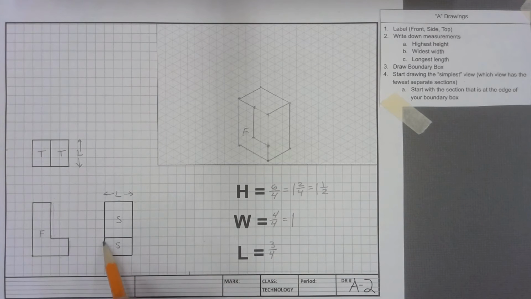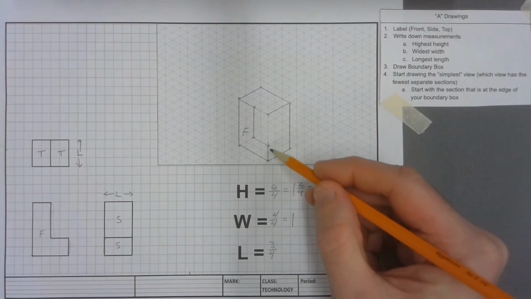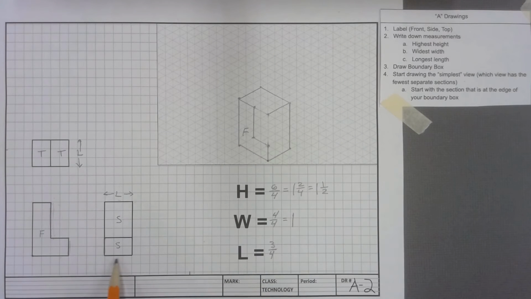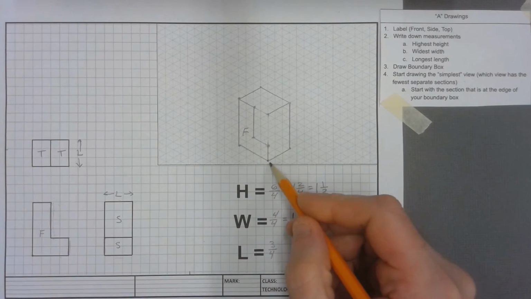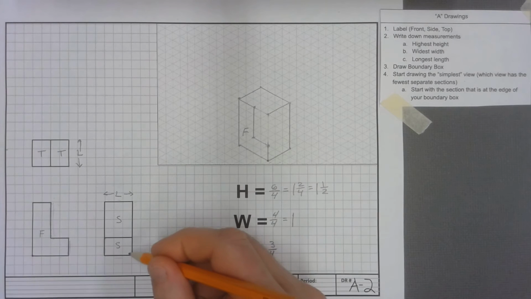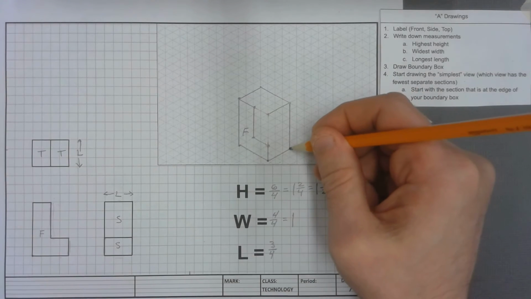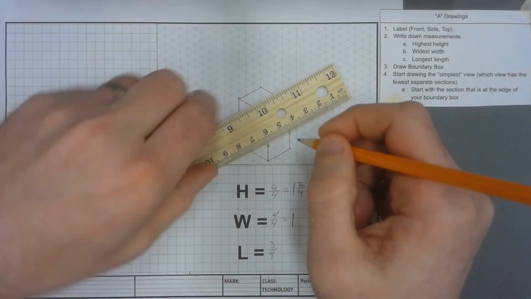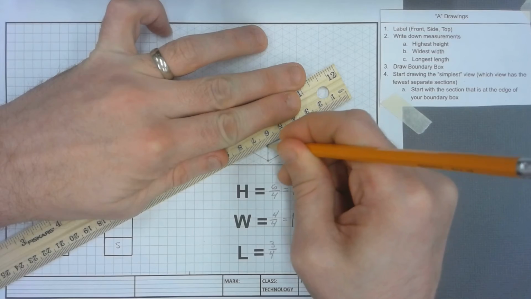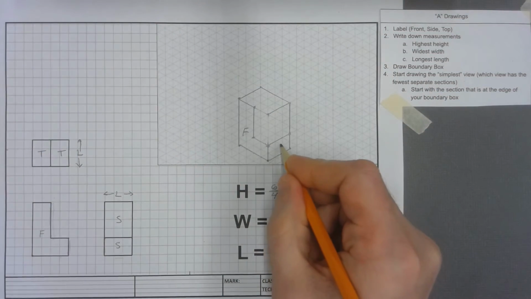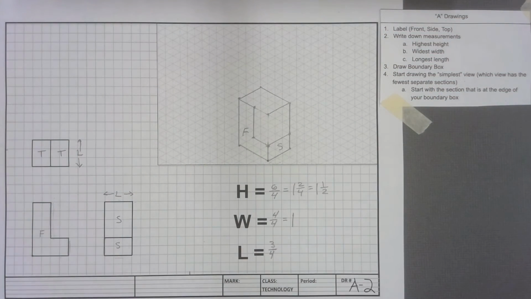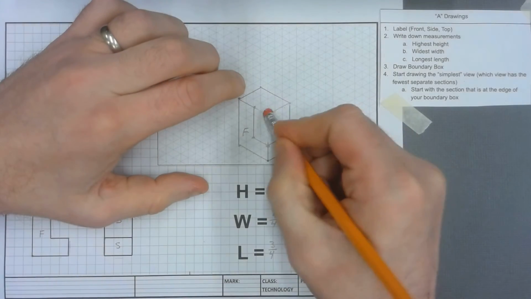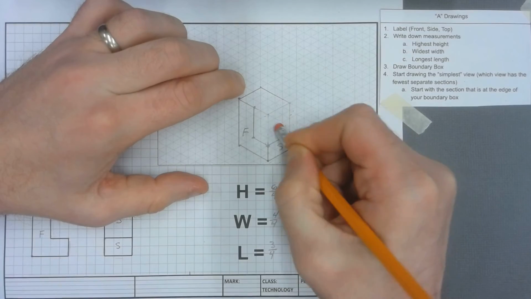Now I already have this edge drawn, the front edge right here. I already have my bottom edge drawn, which is right here. Okay. On the back edge, I can see it's 2 of our little squares high. So 1, 2. And then I just connect those 2 corners, and that's part of my side view. Okay. And I'm not going to use these lines.